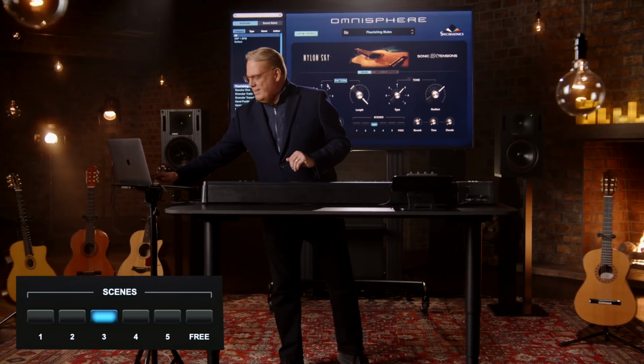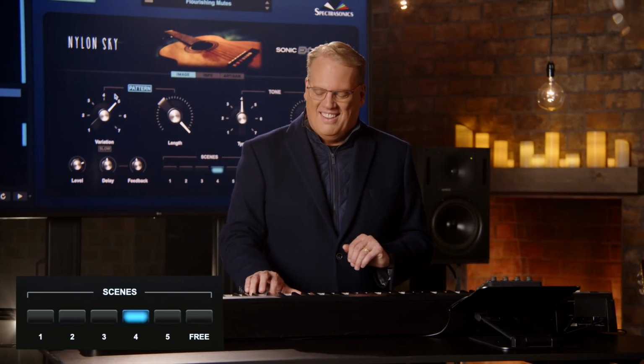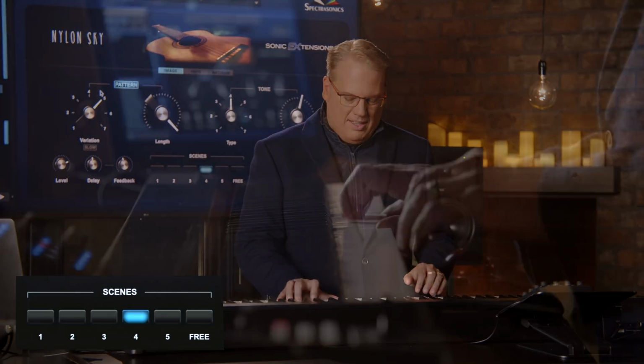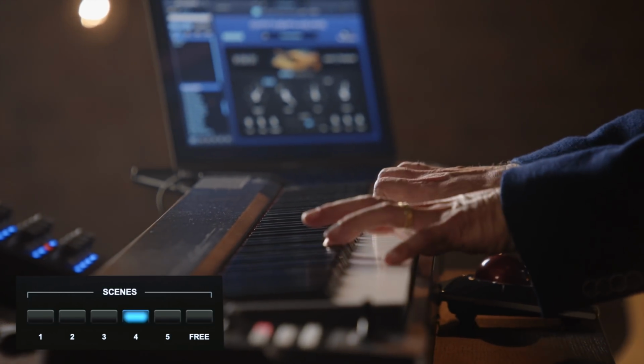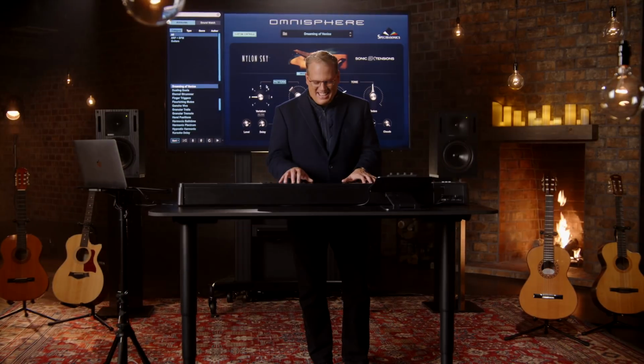And scene 4 is really, really awesome. Check this out. So as you can hear, it's responding incredibly well to when I'm playing with dynamics, and it follows all of that, which is pretty incredible for an arpeggiator.